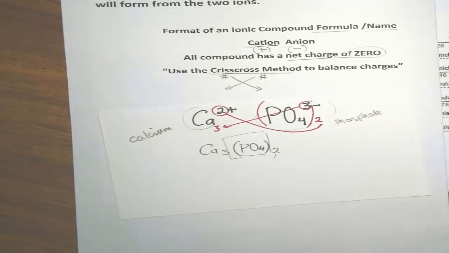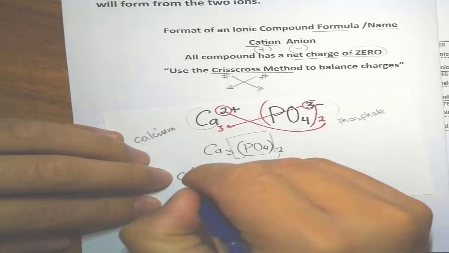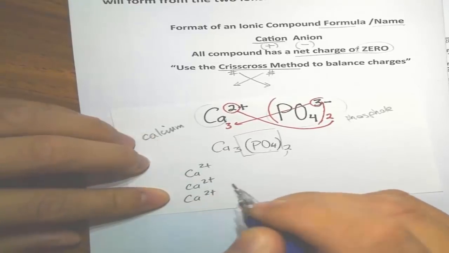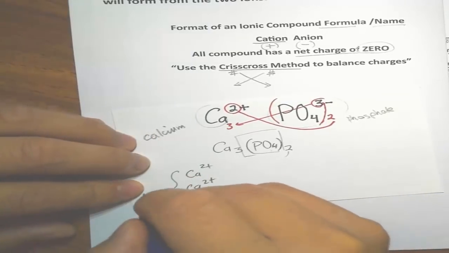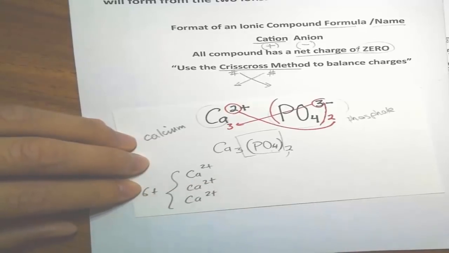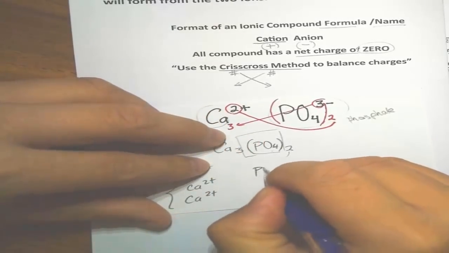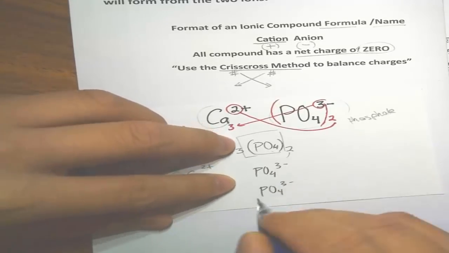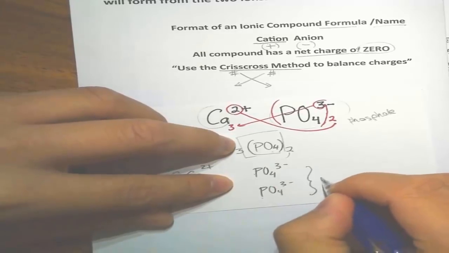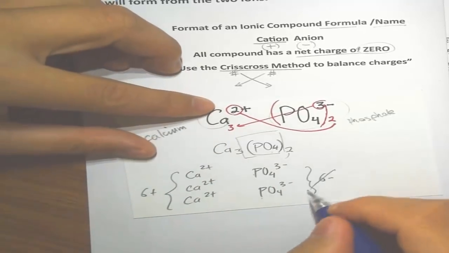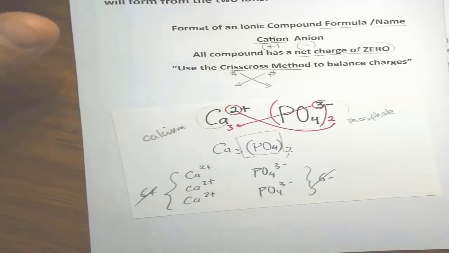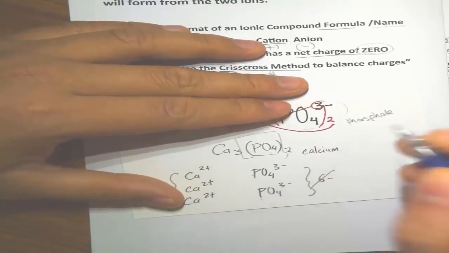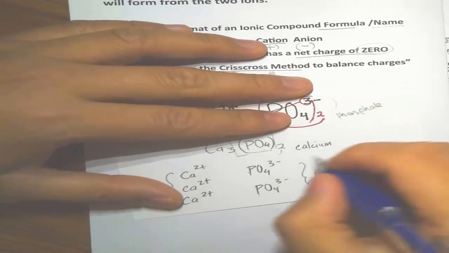So let's prove that this method actually works. We have calcium, which is 2+, Ca2+, and Ca2+. That gives us the total of what? In this case, 6+. And for phosphate, each phosphate is PO4 3-. Notice how we have 2 phosphate right there, right? And the total is 6-. And look at that, it cancels each other out. And what about the name? Simple, very easy. Just calcium. I just named based on the name of the ions. And this is phosphate.